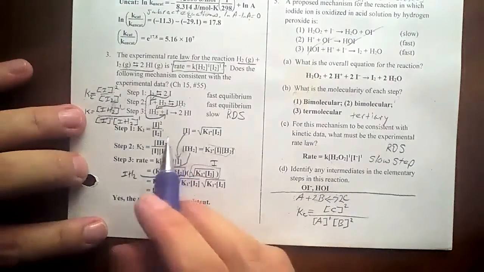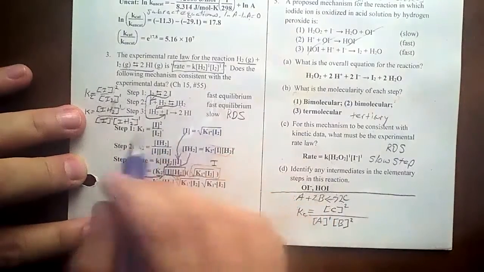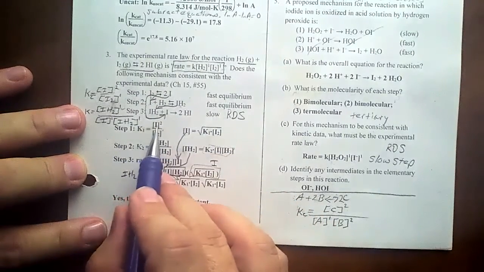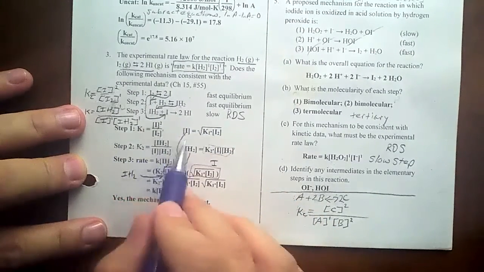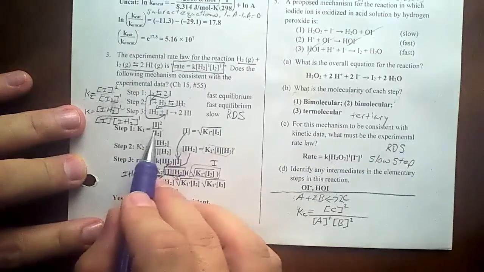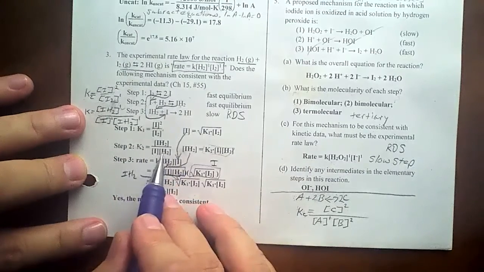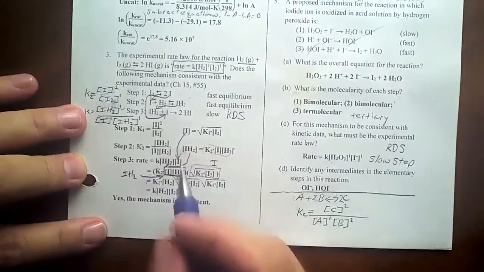So let's write out a K expression for our fast equilibriums. Remember, it was K equals products over reactants, each to the power of the number in front. So we get K for step 1, K for step 2. Maybe hit pause and give that a think. Why did I do that?